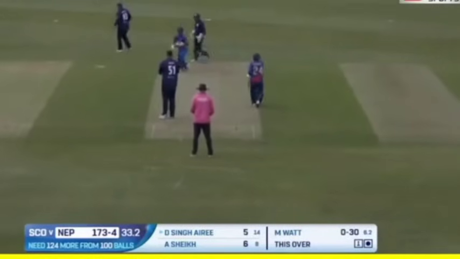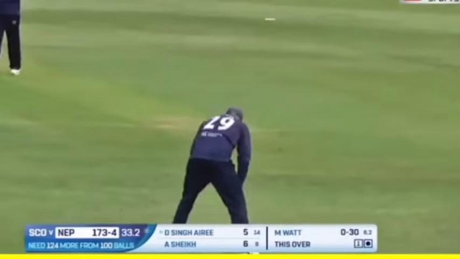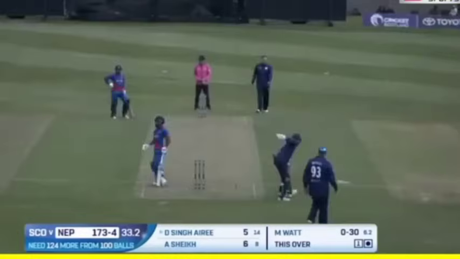That one speared in and cut away, one of Irie's favourite shots, but a good diving stop from Michael Leask.